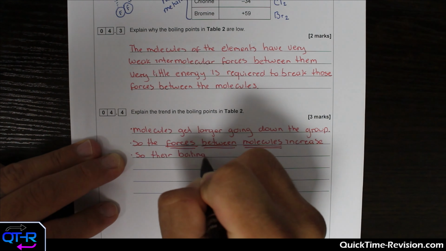Okay, now notice that I have underlined "forces between molecules increase". That in the mark scheme is underlined, which means that it is absolutely necessary for you to have written that down in order to get those full 3 marks. And this is what I keep on saying: you need to make sure you look at mark schemes to ensure that you understand the language that is required from you in an AQA paper.